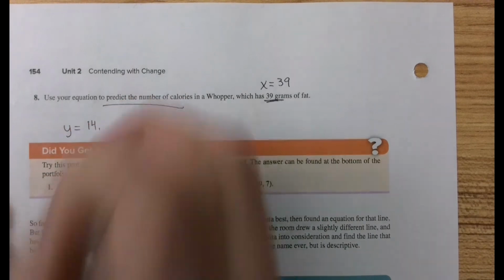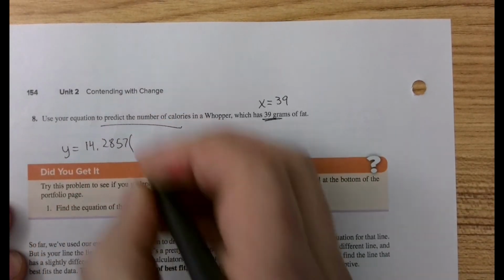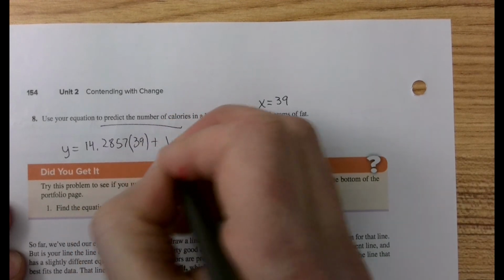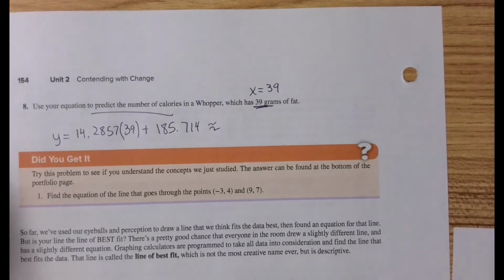So we're just going to plug it into our equation. Y equals 14.2857 times 39 plus 185.714 and see what does that spit out.